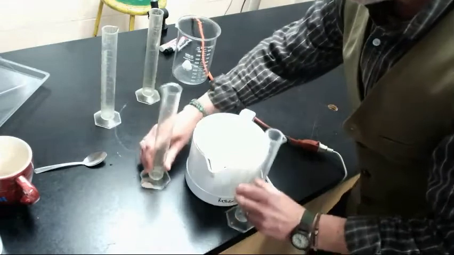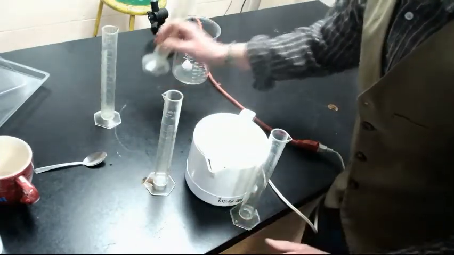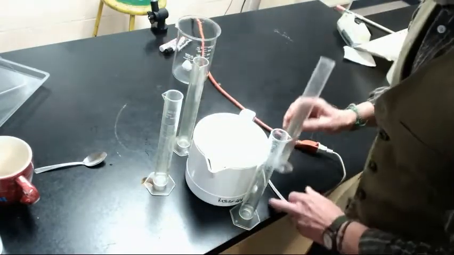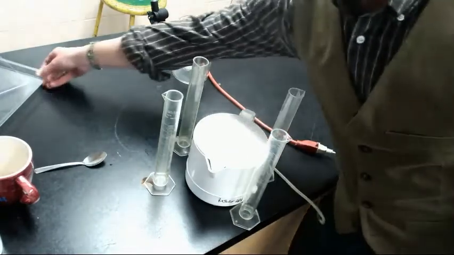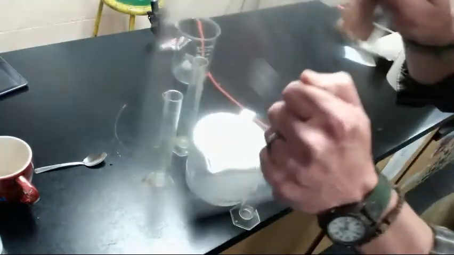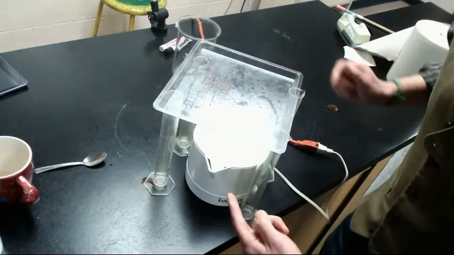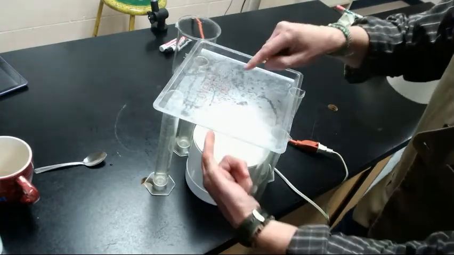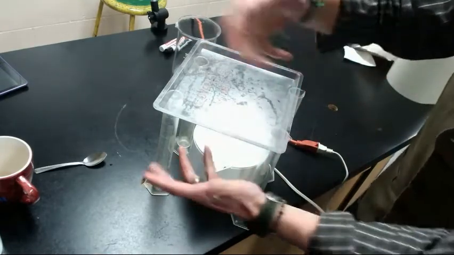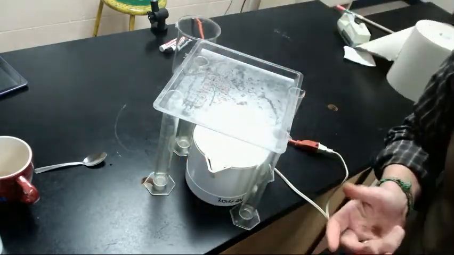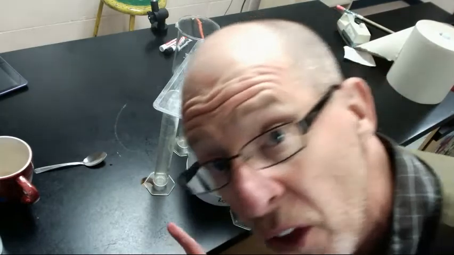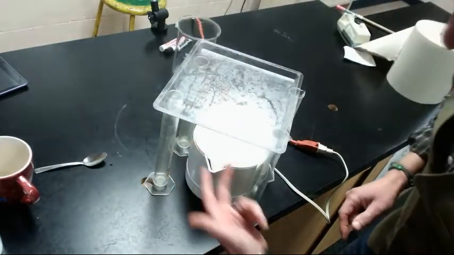So if I take one of these and one of these, put one here, like that, and I take this piece of clear plastic and I set it on top. Look at this. What are we getting? All this is the third form of matter. This is the third form right here. This is gas.